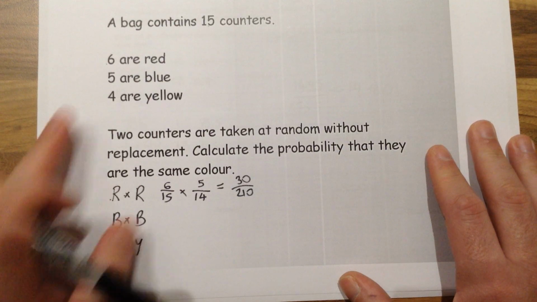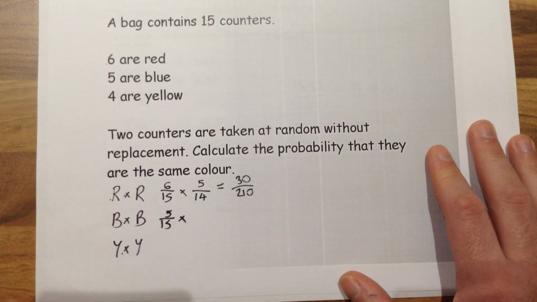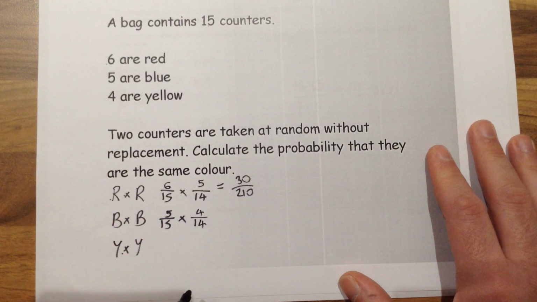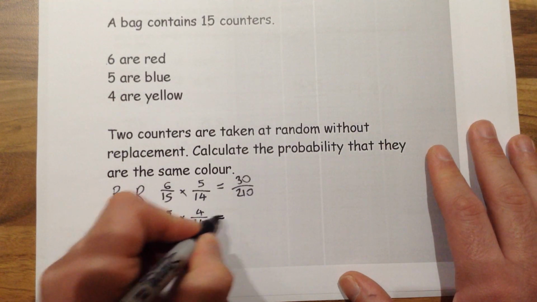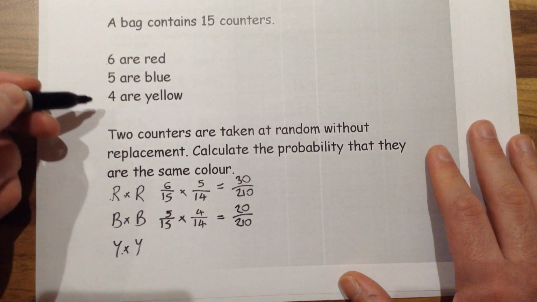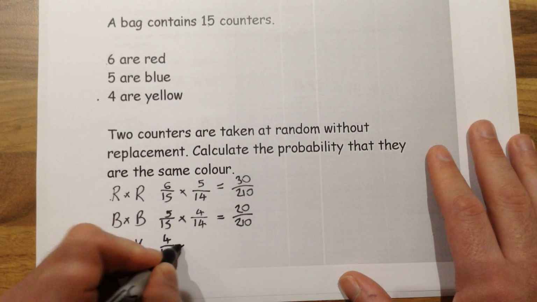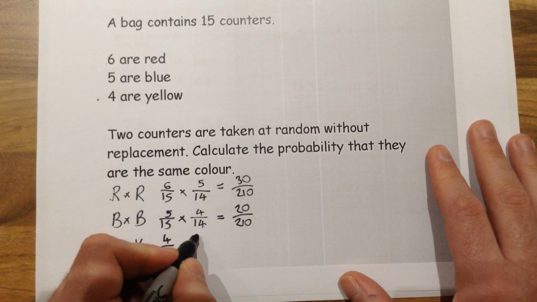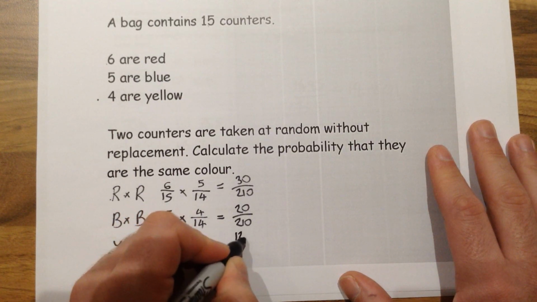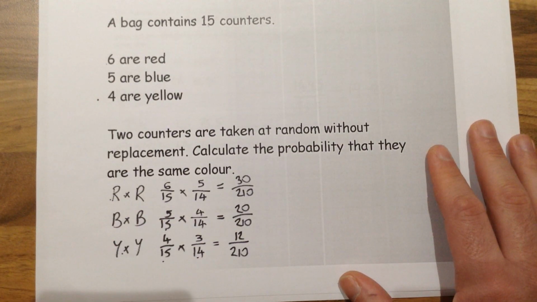For blue, it's going to be 5 out of 15 that I pick out my first counter and it's blue, multiplied by obviously 4 out of 14, so there's 1 less blue and 1 less counter altogether. So this gives us 20 over 210. And then for yellow, because there were 4 yellow counters out of 15 to start off with, that's the probability of the first one, and the probability of the second would be 3 out of 14. So that gives us 12 over 210. Just remember when you're timesing, just times the top times the bottom.